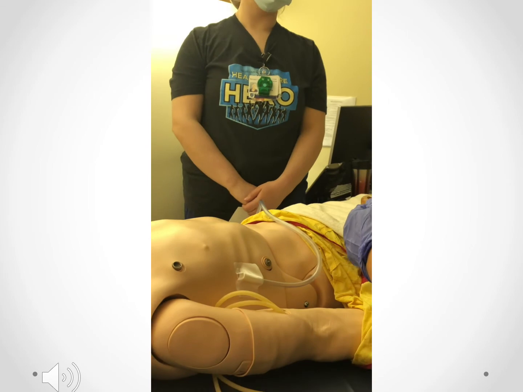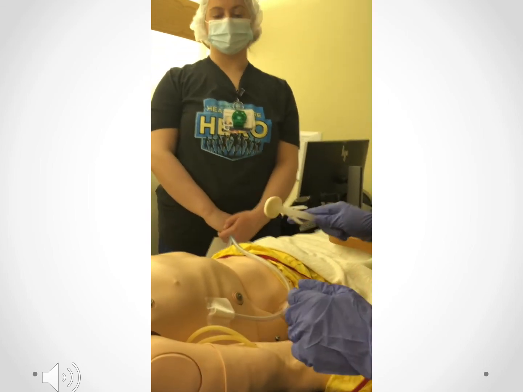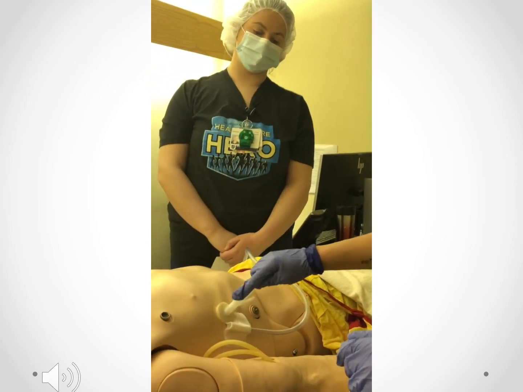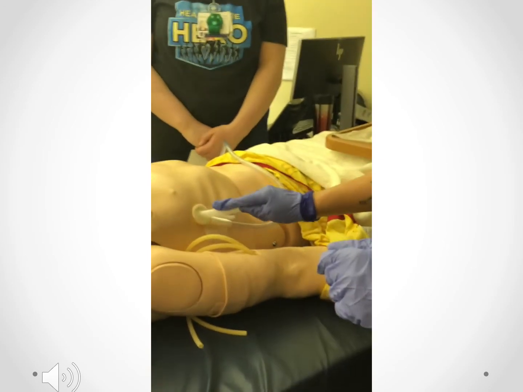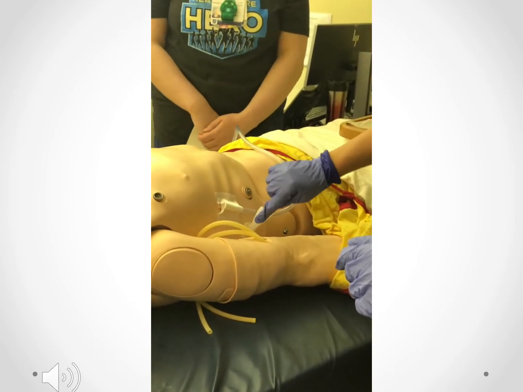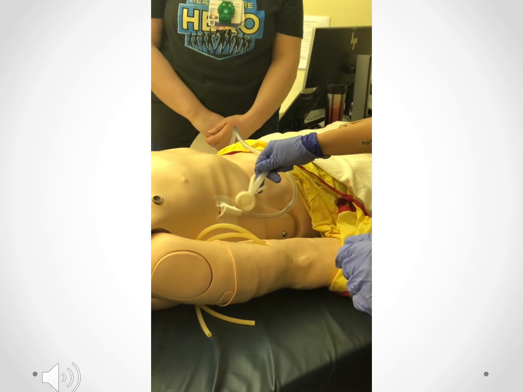So first, Katie will begin with the chlorhexidine swab to clean the site around the tube, and also make sure you clean on the tube as well, for some of the tube is underneath the dressing.